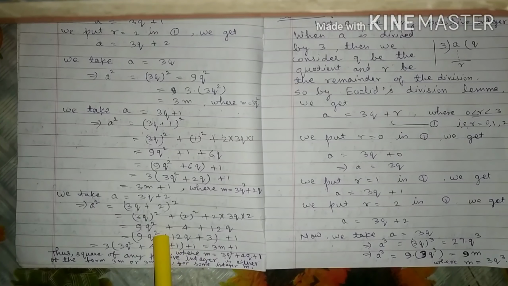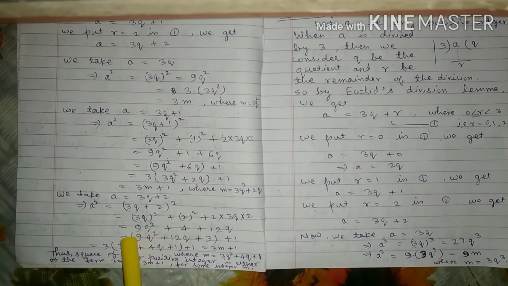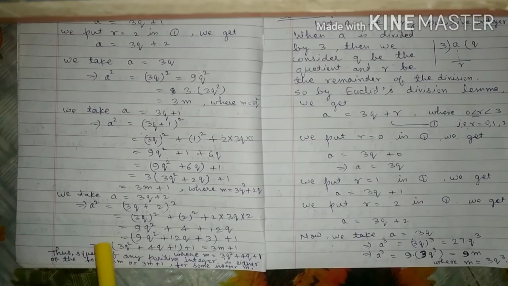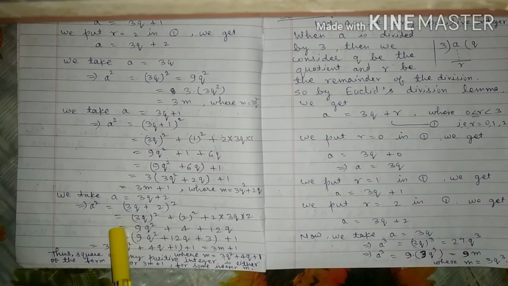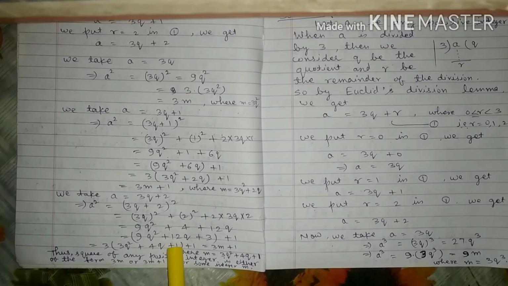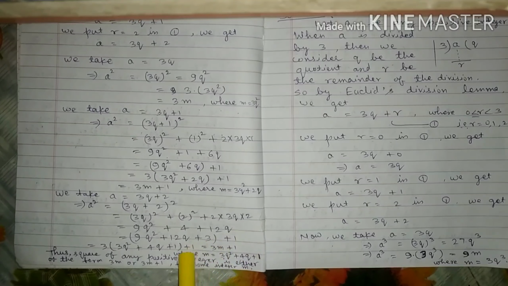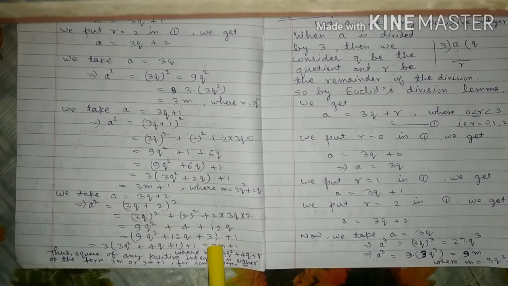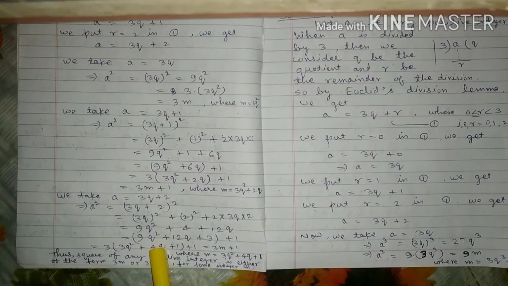This can be written, taking 3 common in this bracket, as 3 into the bracket 3q square plus 4q plus 1, and this plus 1. We write 3m plus 1, where m is equal to 3q square plus 4q plus 1.